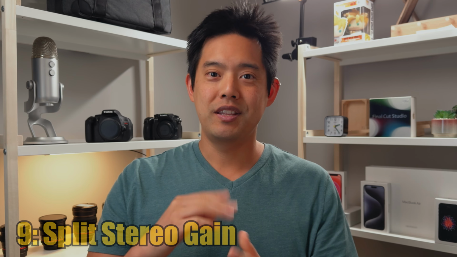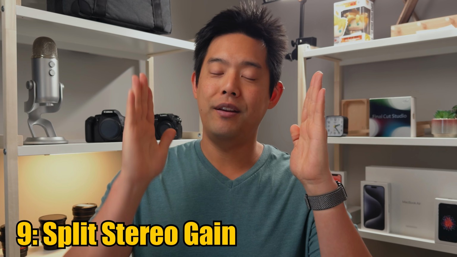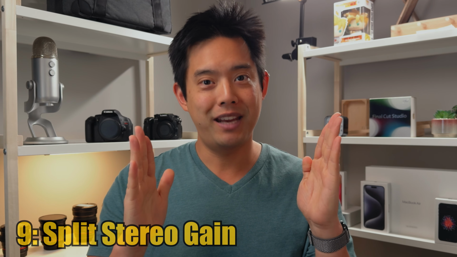The ninth feature is the ability to adjust the left and right stereo gain independently. So for people who are trying to use either a Rode Wireless Pro or even just getting 2 audio channels into the camera, they're able to adjust the gain independently. And that way when they go into editing, they're already starting off with a good slate.